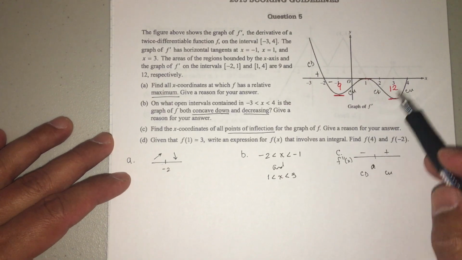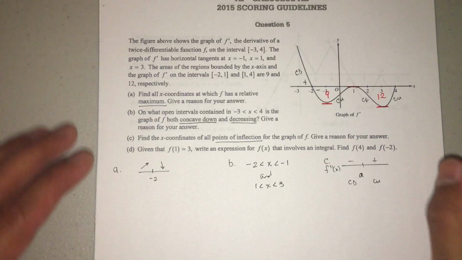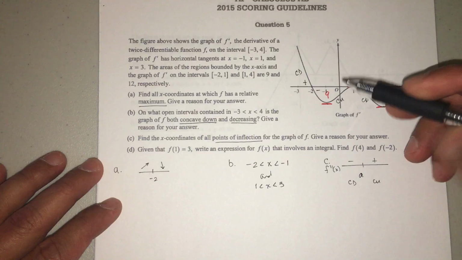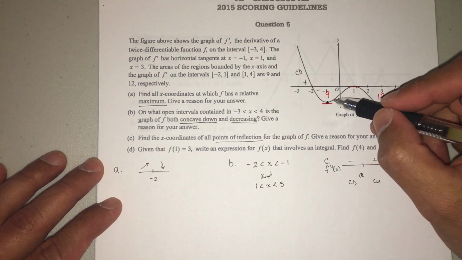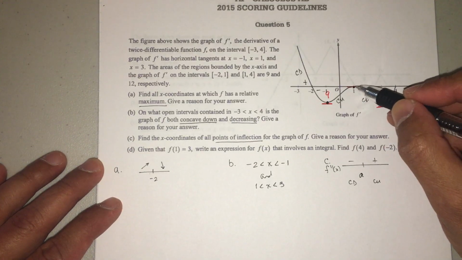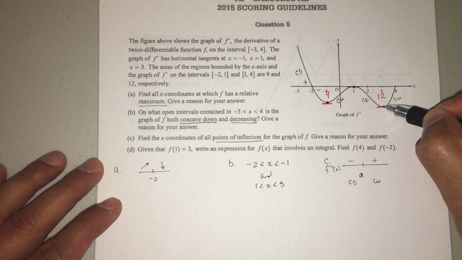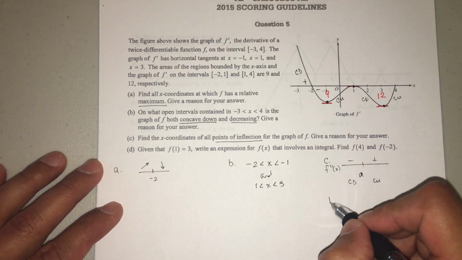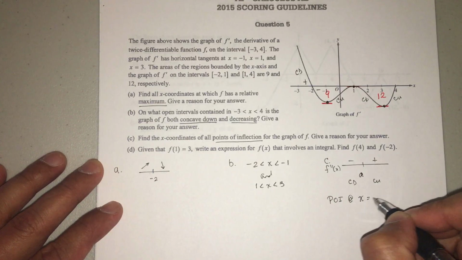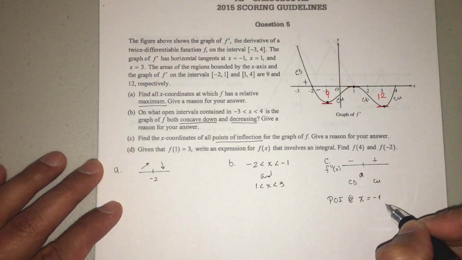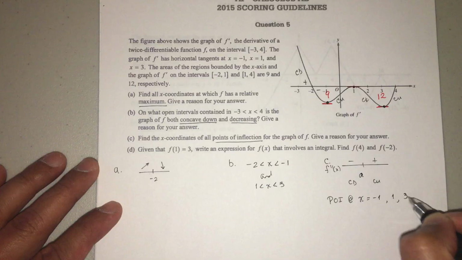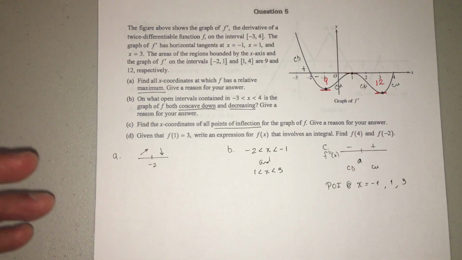Well, hey, we can already just look at it here, right? Look at it here. It goes from concave down to concave up. Point of inflection right there. Concave up, concave down. Point of inflection right there. Concave down, concave up. Point of inflection right there. So your points of inflection are at x equals -1 and +1 and +3.